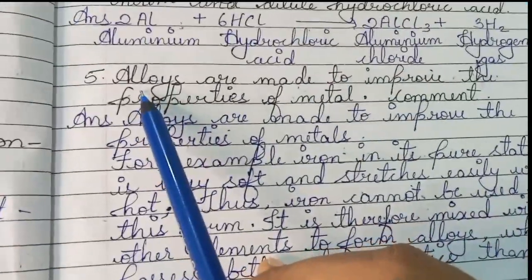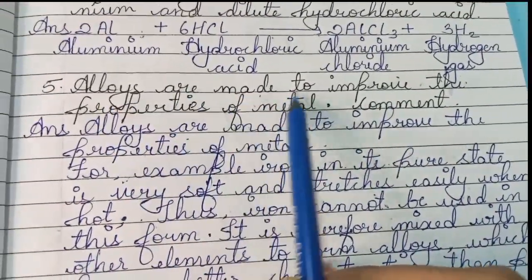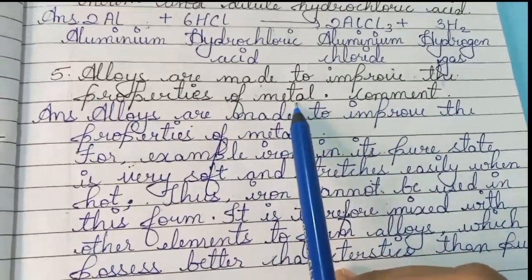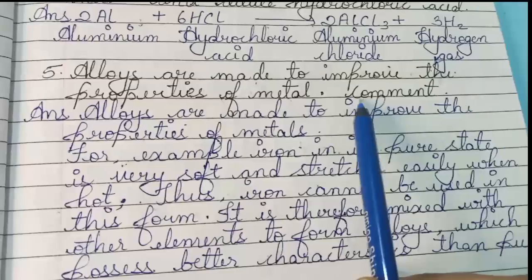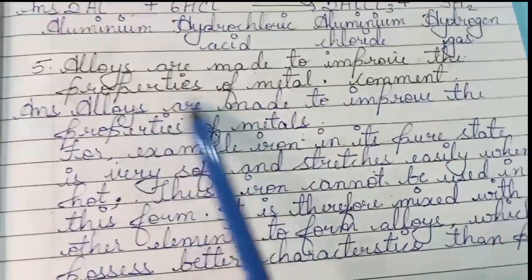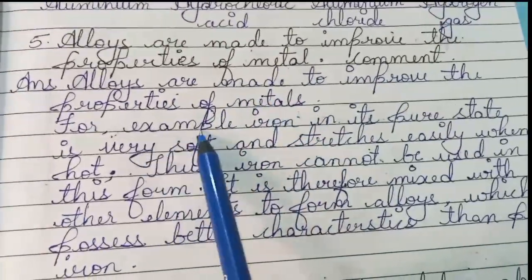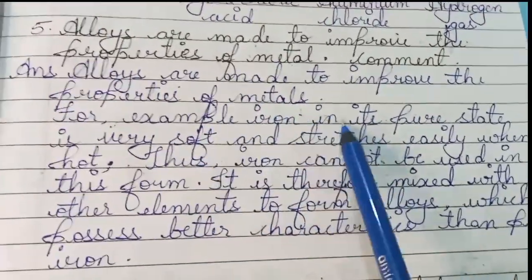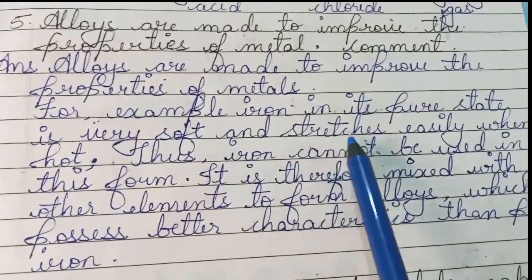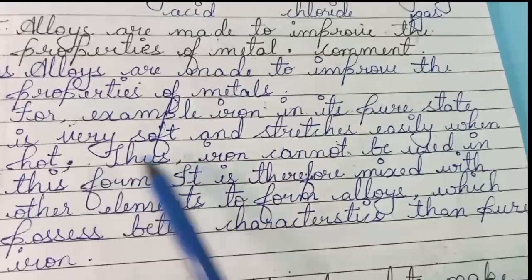Now next, fifth one, alloys are made to improve the properties of metal. Comment. Answer. Alloys are made to improve the properties of metals. For example, iron in its pure state is very soft and stretches easily when hot.